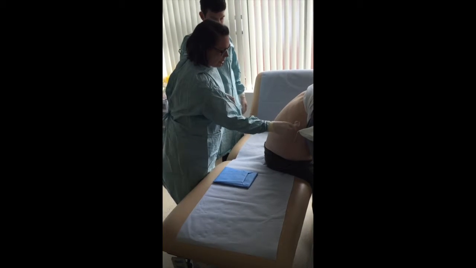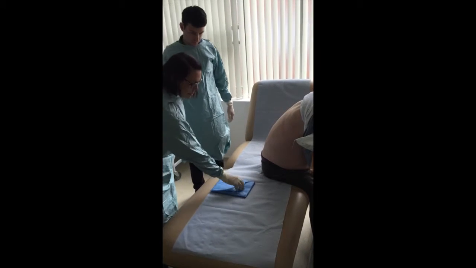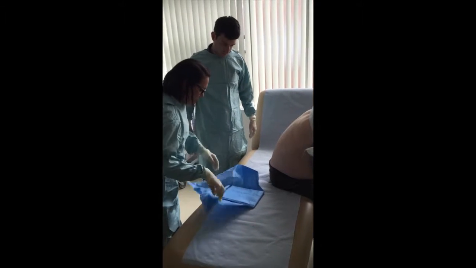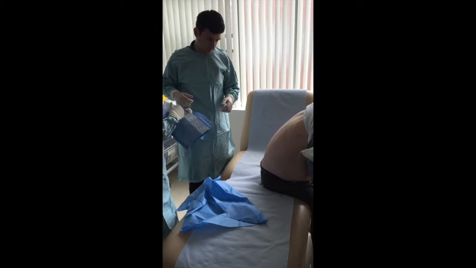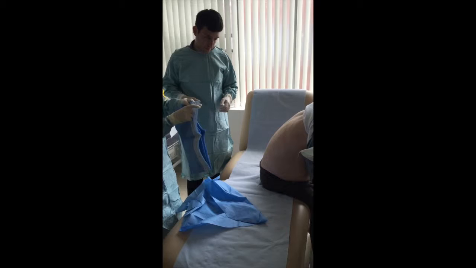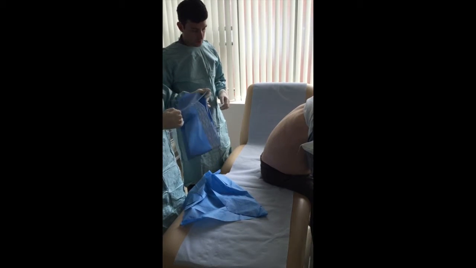I'm just going to clean around that. Then what we're going to do is pop a drape on. Let's just pop that on. And then if you just put it on straight at the bottom, it's got a sticky part on it. Okay.